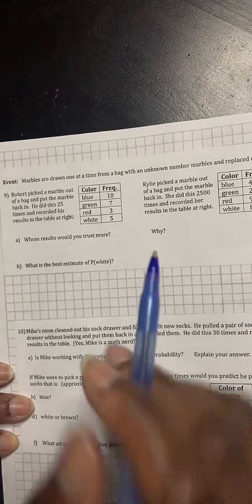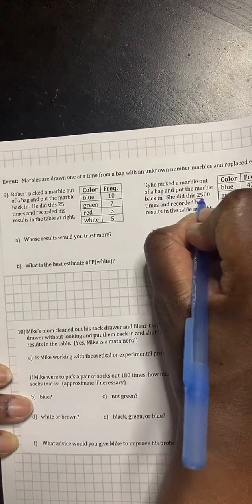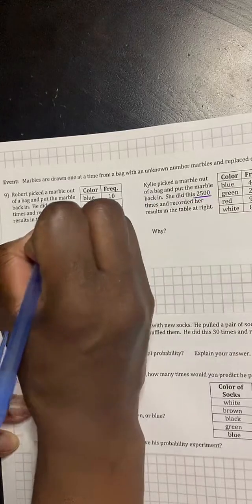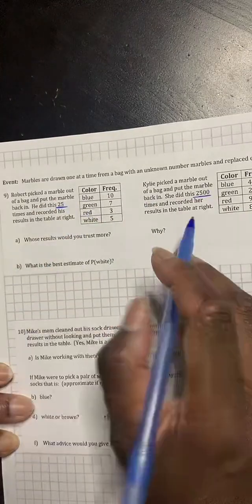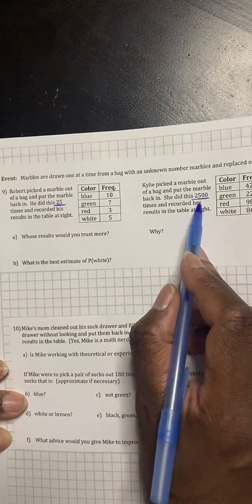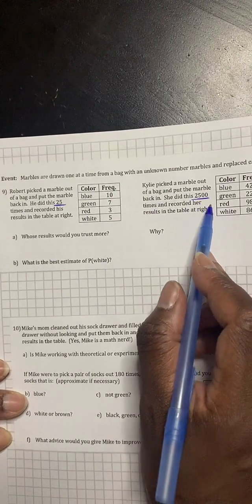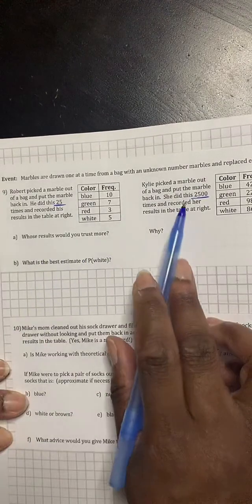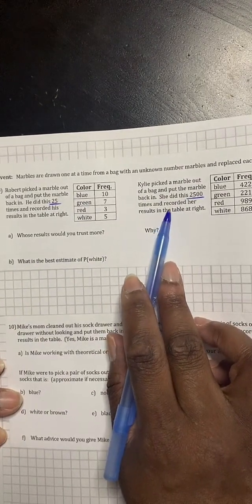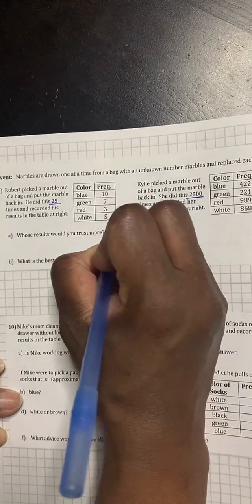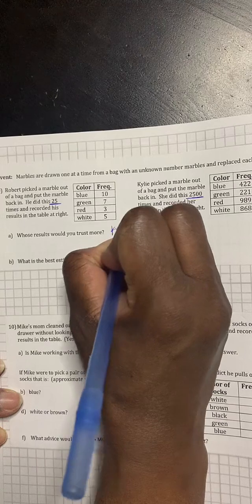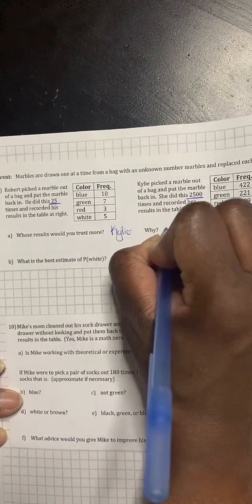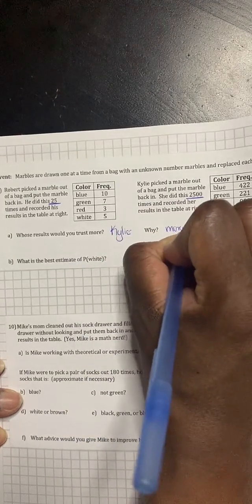Yes, okay? Because she did a heck of a lot of trials, all right? We're going from 25 to 2,500, okay? Because she definitely had more trials. Now, if we're going to rely on Kylie's information, all right, so I'm just going to write Kylie right here. And I'm just going to write more trials.